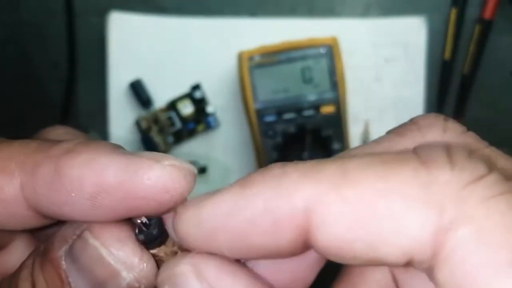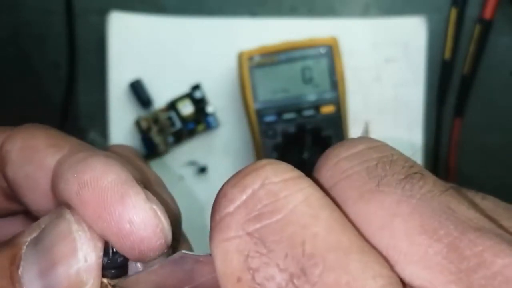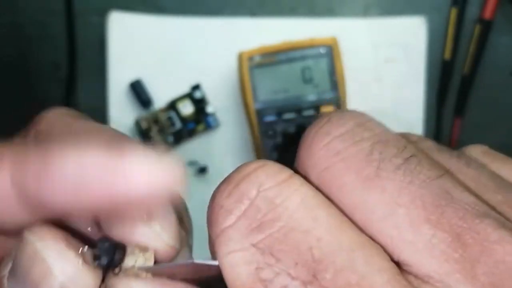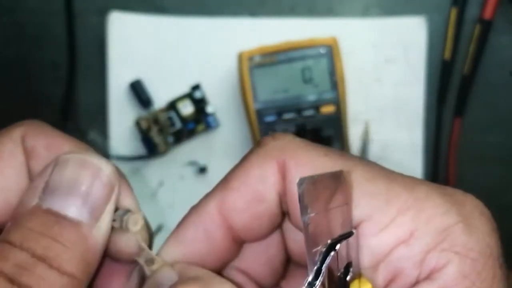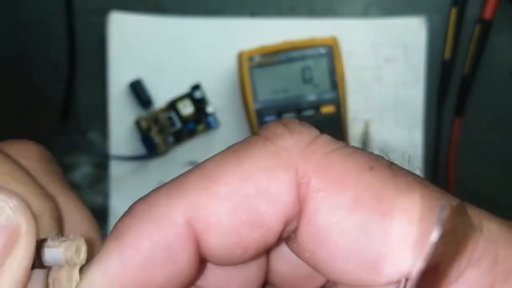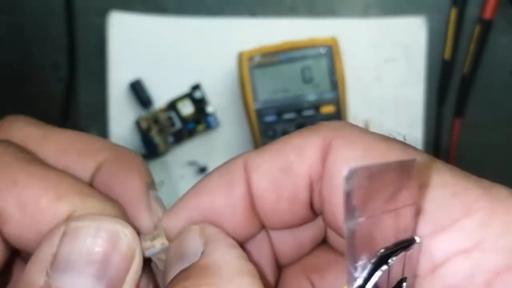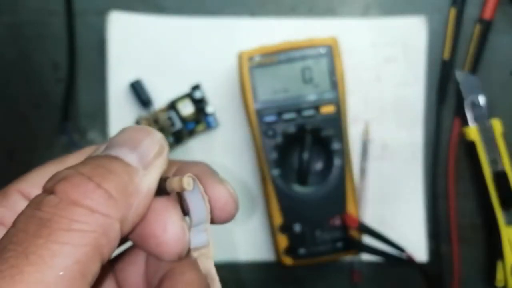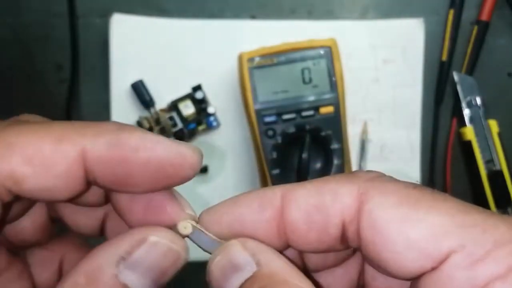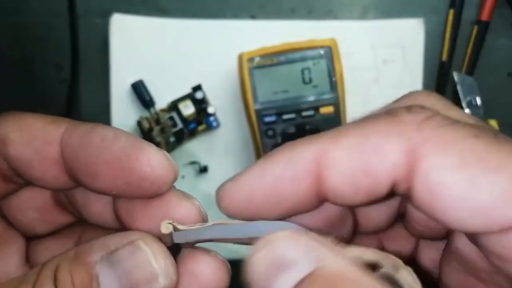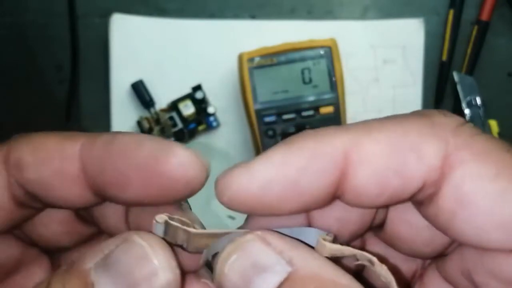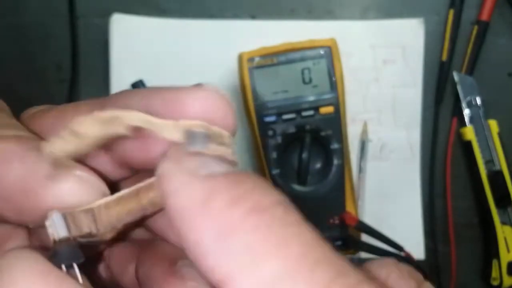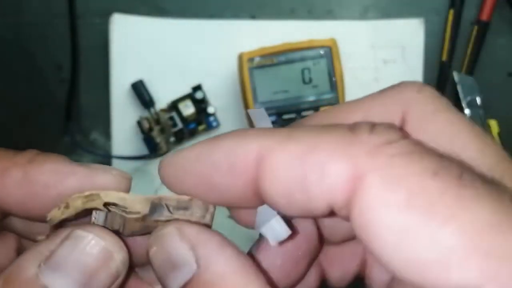What was the reason for failure? Oh, it is internally short. This capacitor, if we see, there is a leakage between 2 plates.